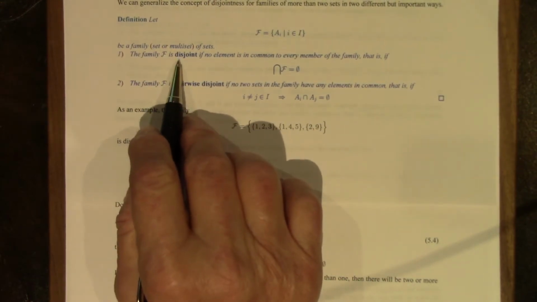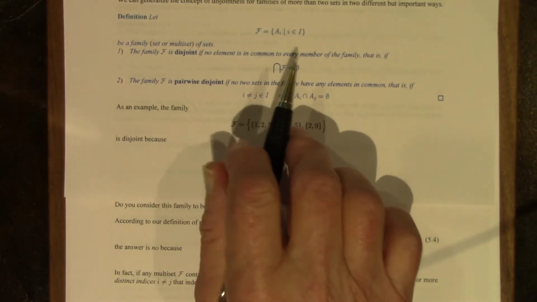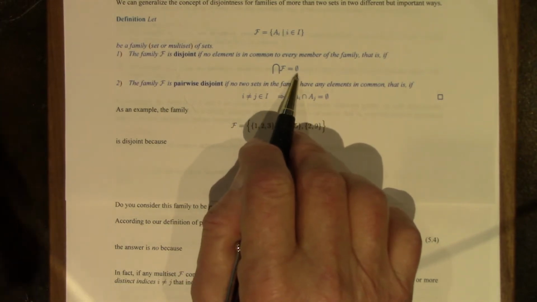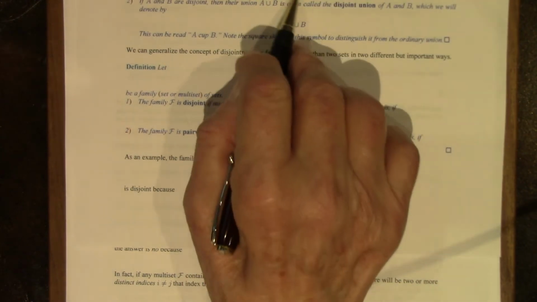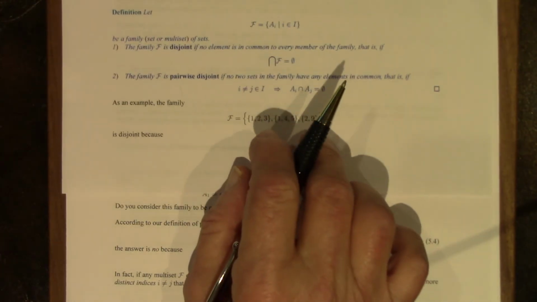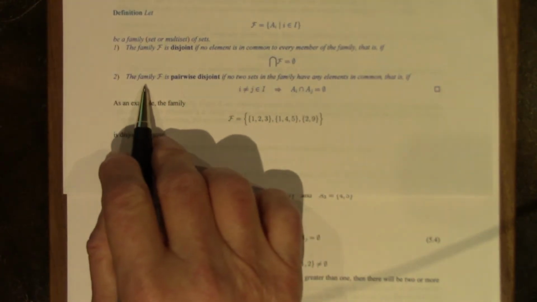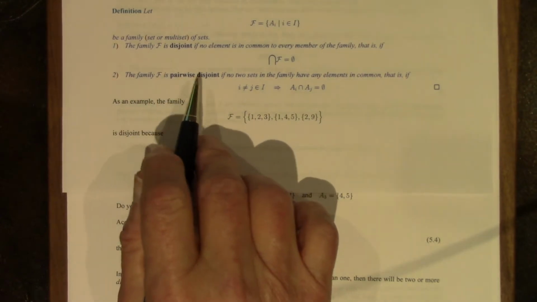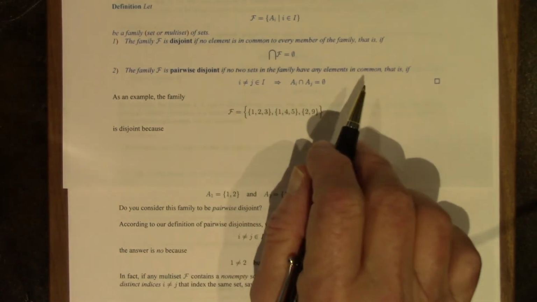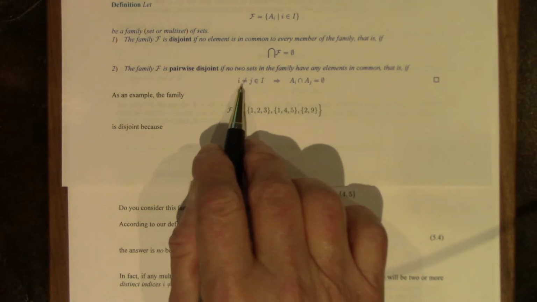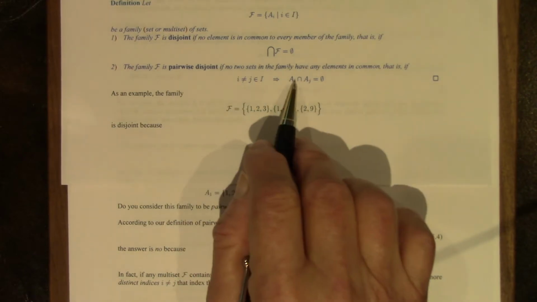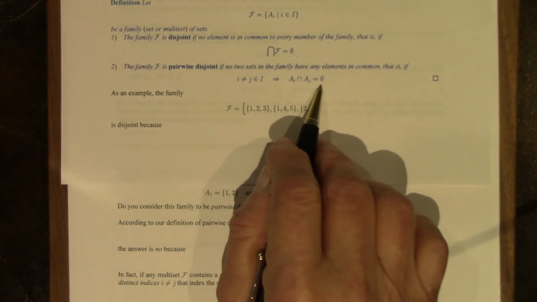Then the family's disjoint if no element is in common to every member of the family, or in other words, the intersection of the family is empty. That's a more or less direct generalization of this. But another possibility, the family F is pairwise disjoint if no two sets in the family have any elements in common. So that would look like this. If I different from J, two indices that are distinct, then A sub I and A sub J are disjoint.